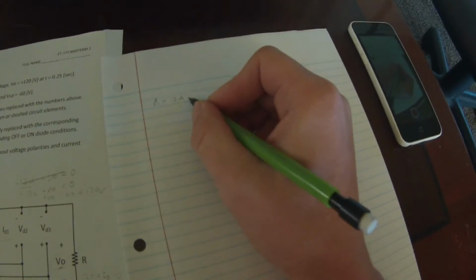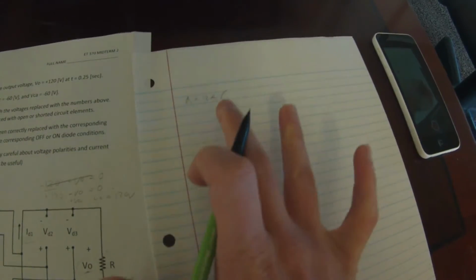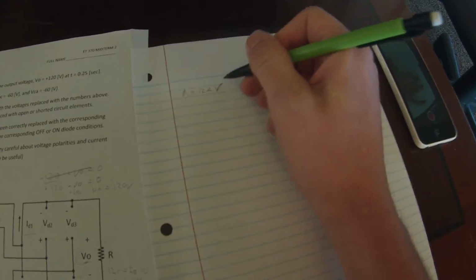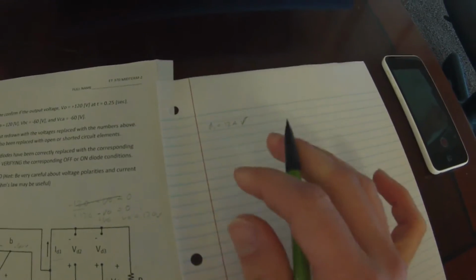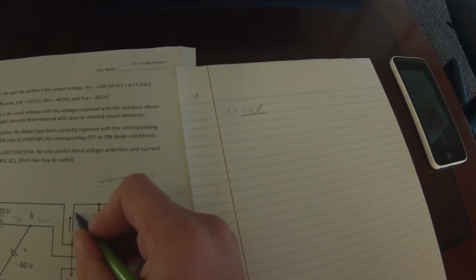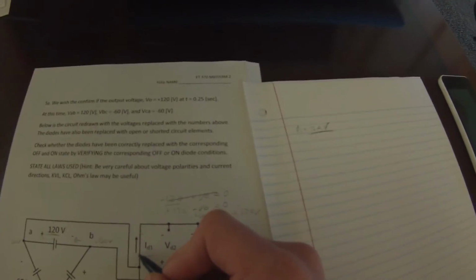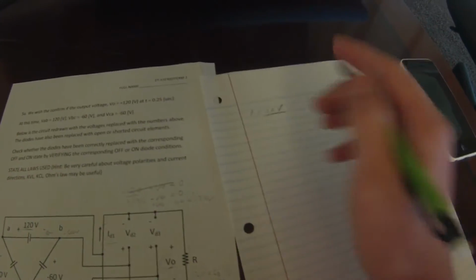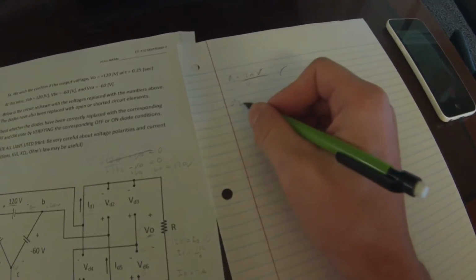That's condition 1. We know that the first part of the condition is indeed true, but now we need to make sure that the second condition is true: voltage has to equal 0. For a short, if you were to take the difference in voltage between two points on this short, you would get 0.